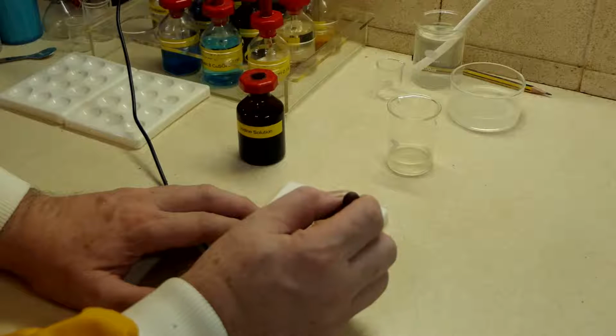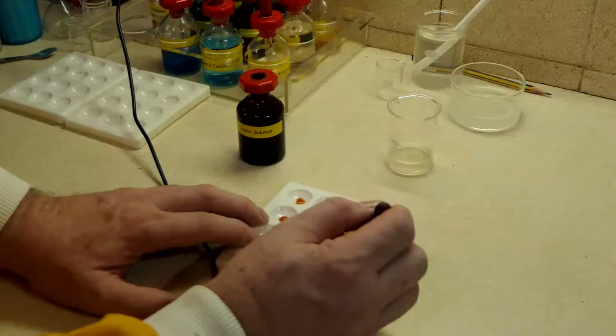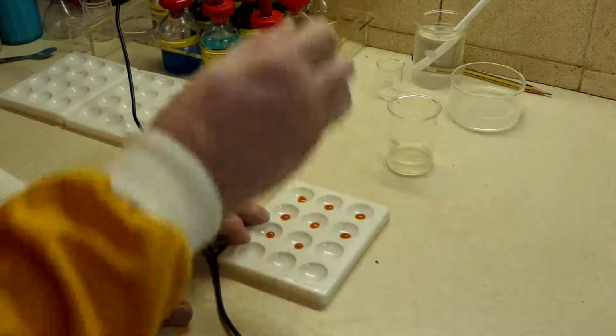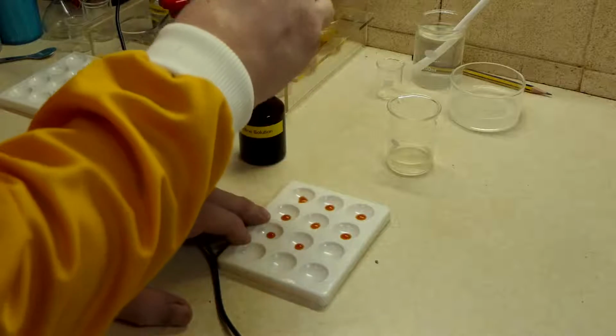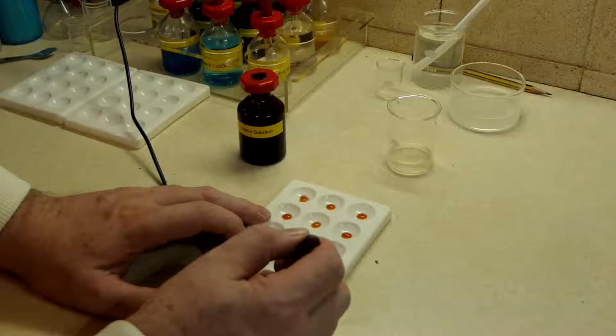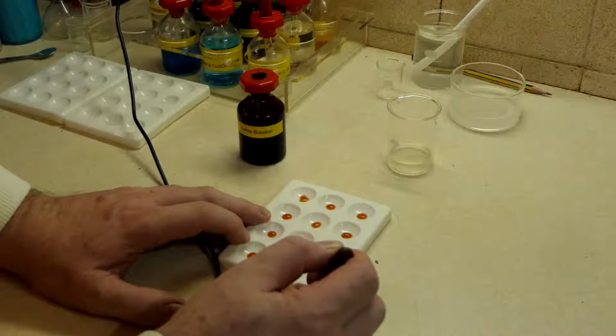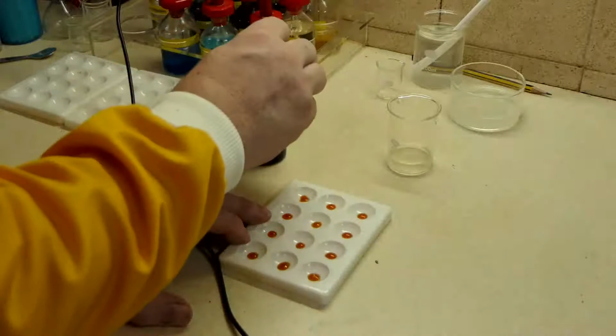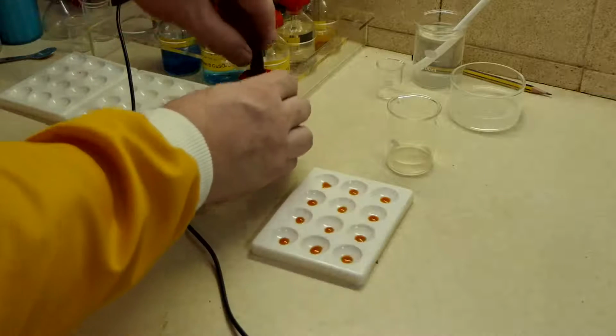Now we're going to do an experiment with starch, and with this starch I'm going to react it with the enzyme amylase, and we're going to see what happens. There's my tile set up.